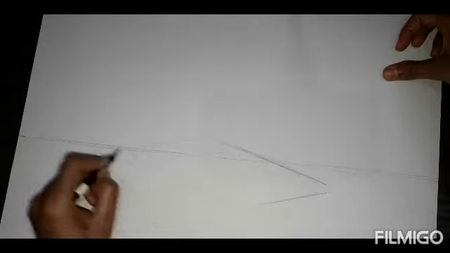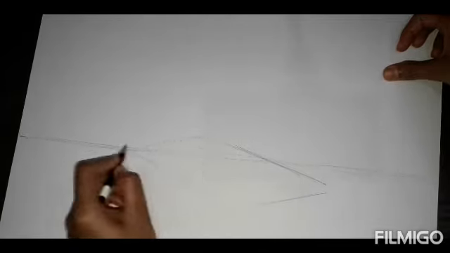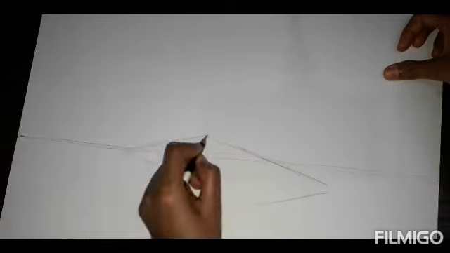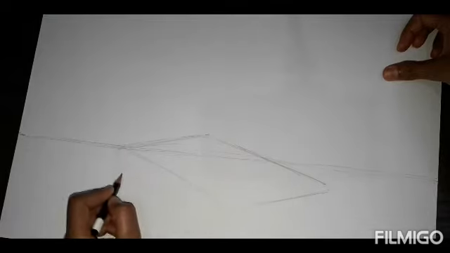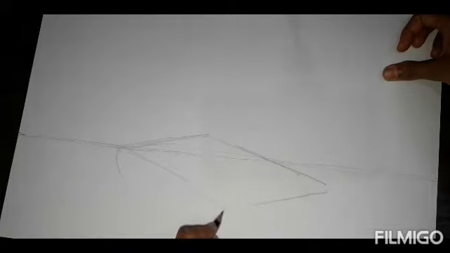Don't need to use any kind of tool while you are drawing a straight line or something like that. Don't use any tool.